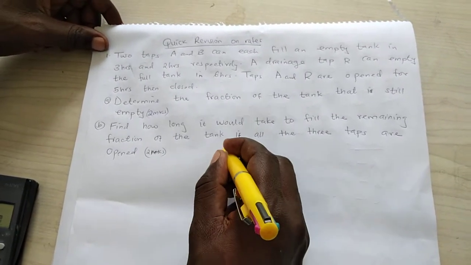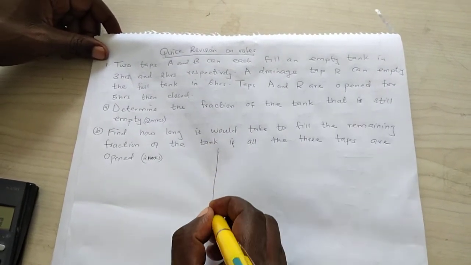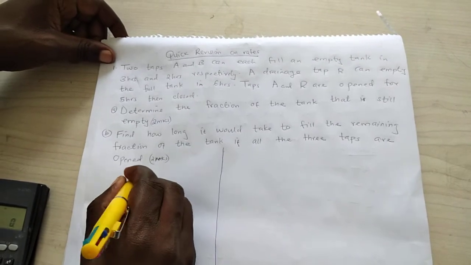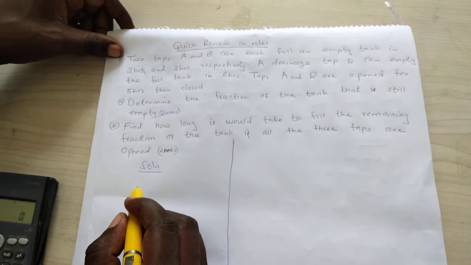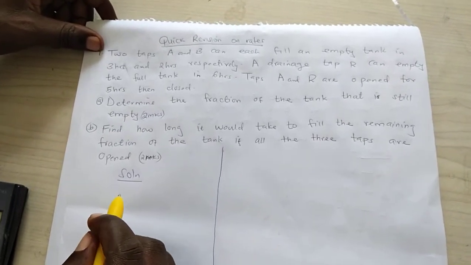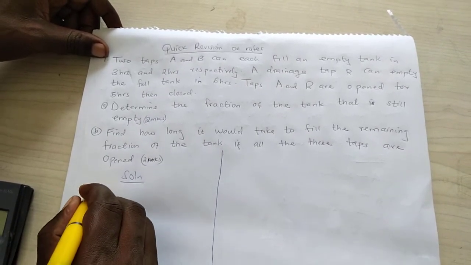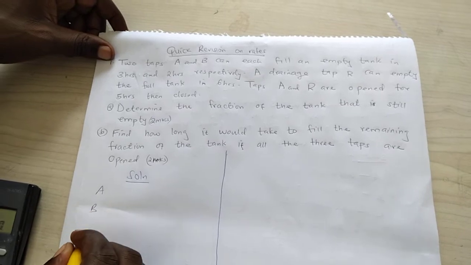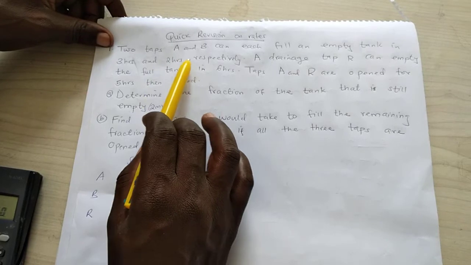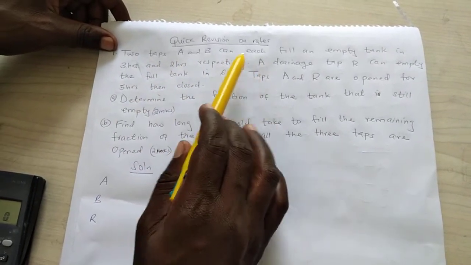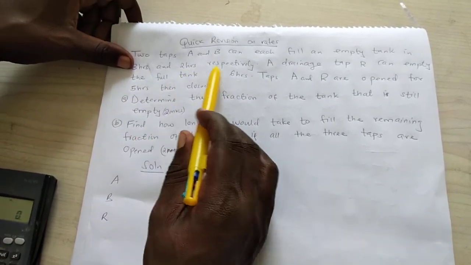So let us look at the solution. We have 2 taps A and B first, then we have tap R. So we have tap A, we have B, and we have R. We are told from the question that 2 taps A and B can each fill an empty tank in 3 hours and 2 hours respectively.